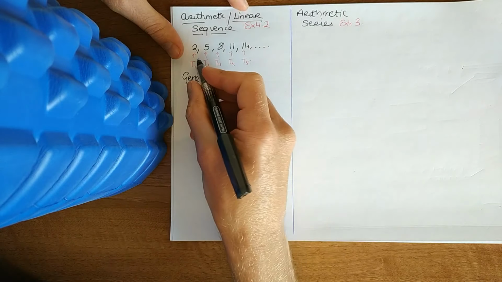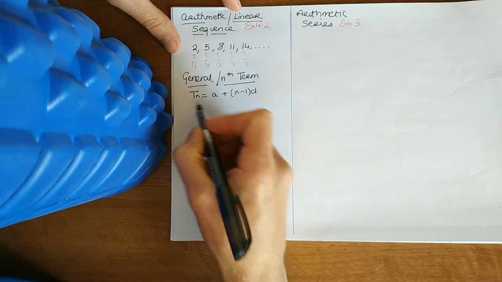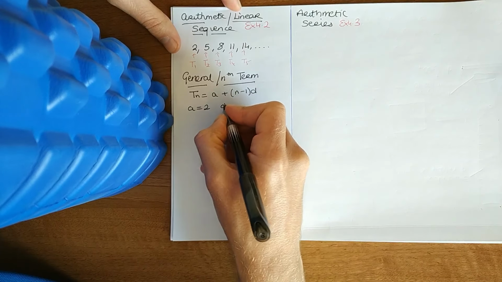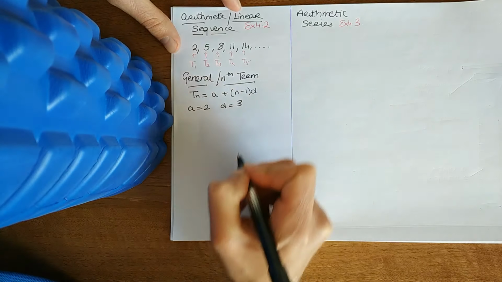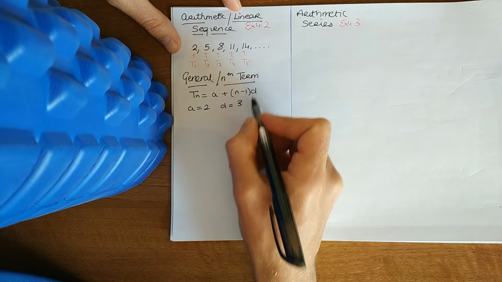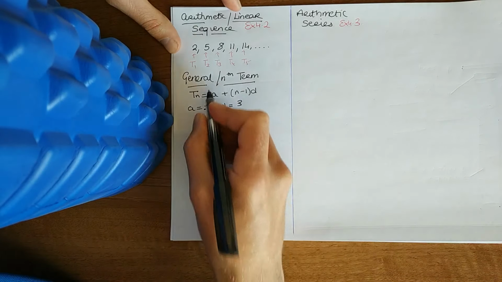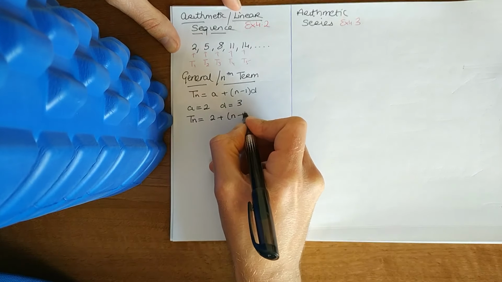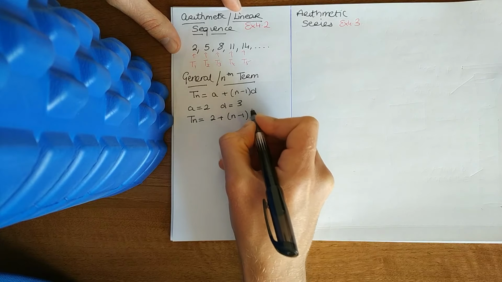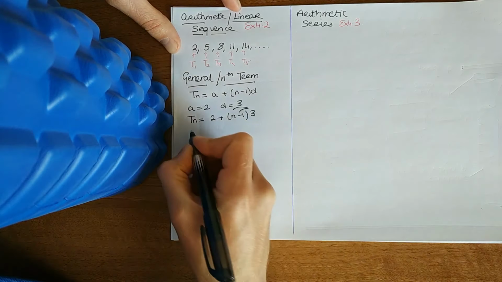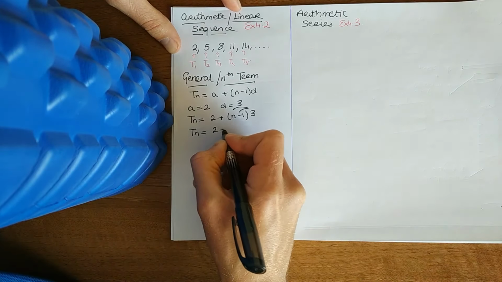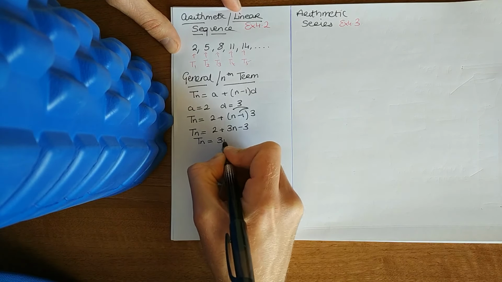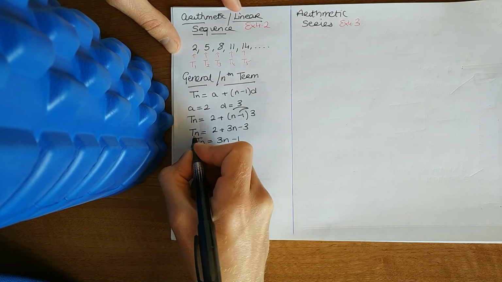A is the first term. So the first term in this sequence is 2. So a is 2. And the common difference is plus 3. If it was going down the way, you would have to put in your minus. Now, if we want to get the general term, put these values in for a and d. So Tn is equal to 2 plus (n minus 1), and the common difference is 3. Just tidy this up. Brackets mean multiply. So Tn is equal to 2 plus 3n minus 3. Tn is equal to 3n minus 1, or minus 1 plus 3n.